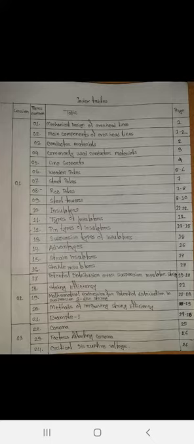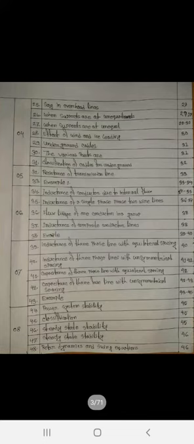Methods of improving string efficiency. Example 1. Corona factor analysis in high voltage transmission. Sag in overhead lines when supports are at unequal levels, and when supports are at equal levels.